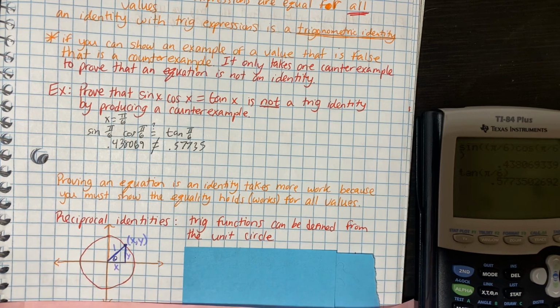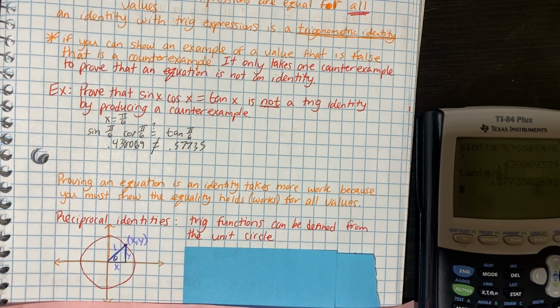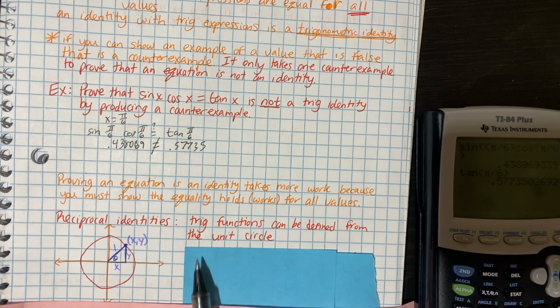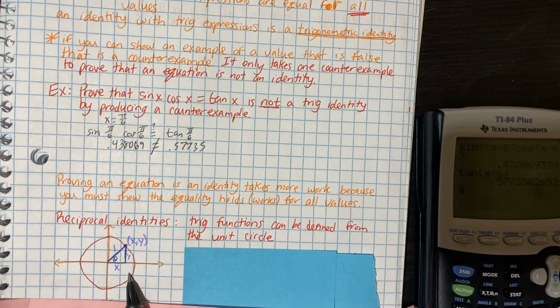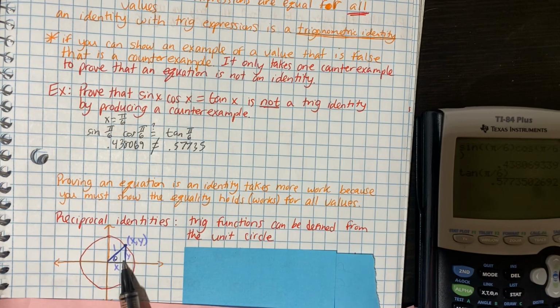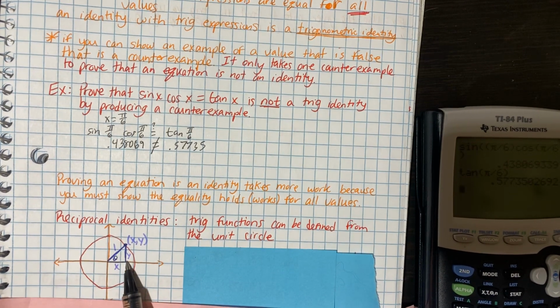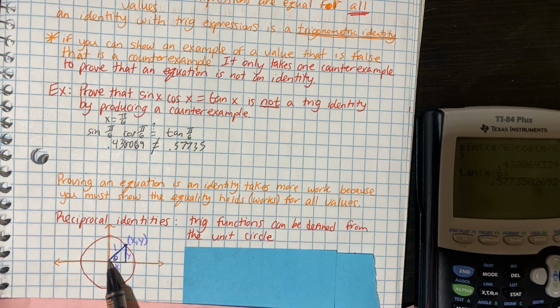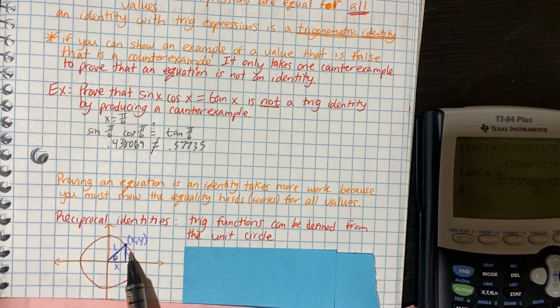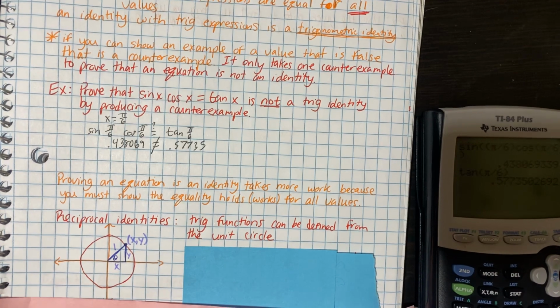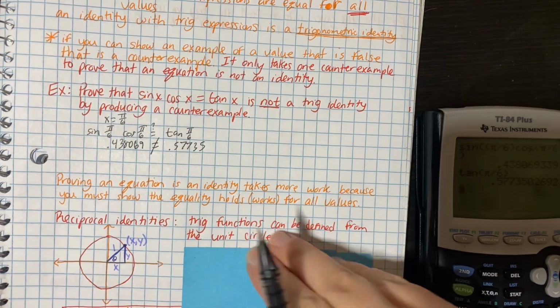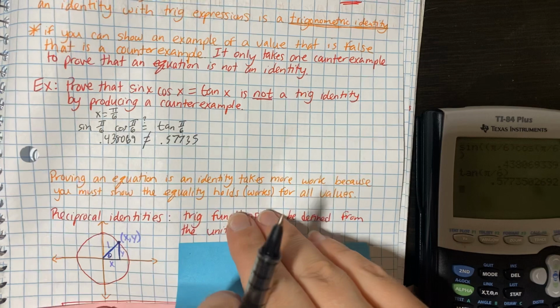So first one, reciprocal identity. Trig functions can be defined from the unit circle. So here's our unit circle. We know that this is our x unit, our y unit, 1. So we know that sine is going to be y over 1, or y. Cosine, x over 1. Tangent, y over x. Okay. We know those things from our standard unit circle.